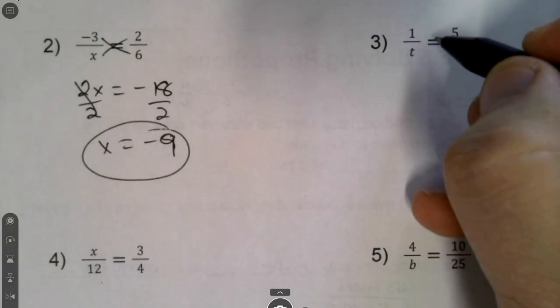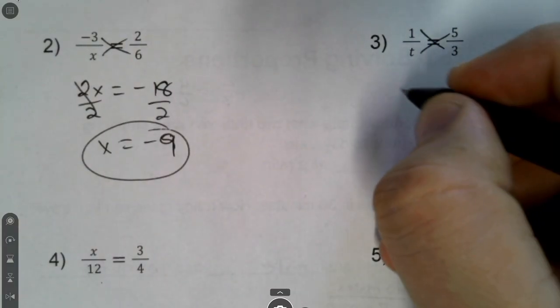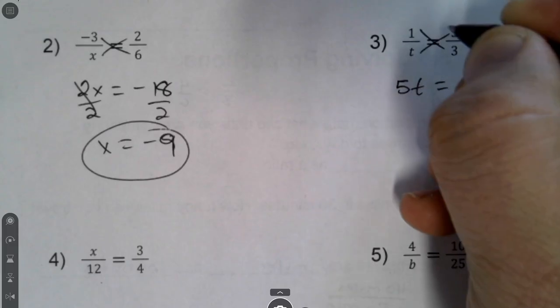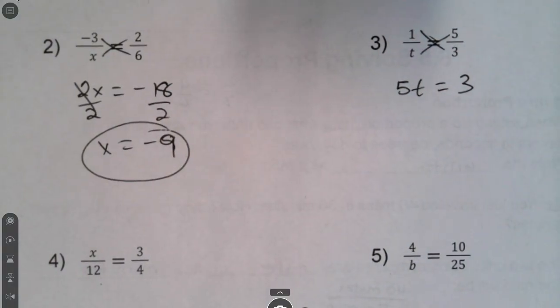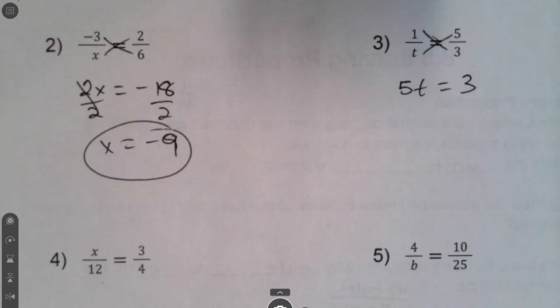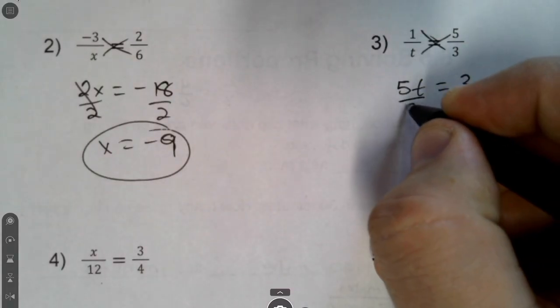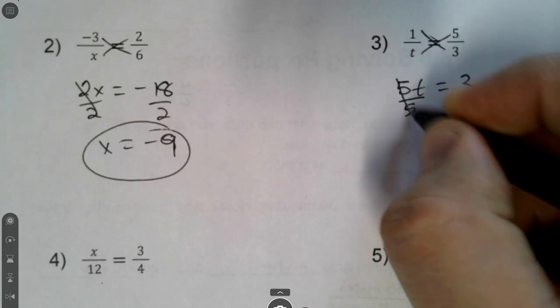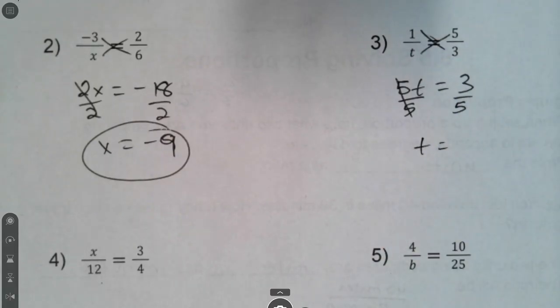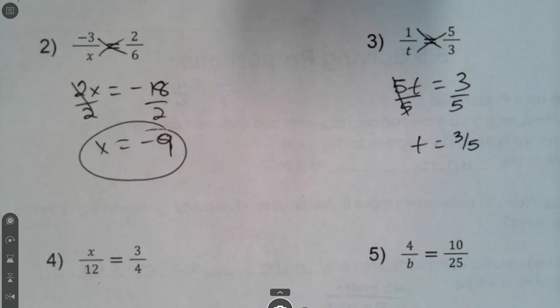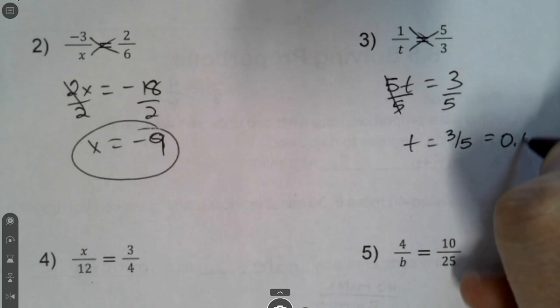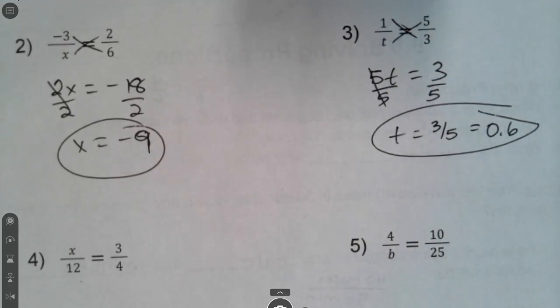Number 3, we cross multiply. T times 5 is 5t. 1 times 3 is 3. Then the goal is to get the t by itself. So we divide both sides by 5. Now that doesn't come out to a whole number. We can't do 3 divided by 5. So you're welcome to leave the answer as a fraction. Or if you type that in your calculator and get the decimal, that's fine too. Either one of those is equally good.